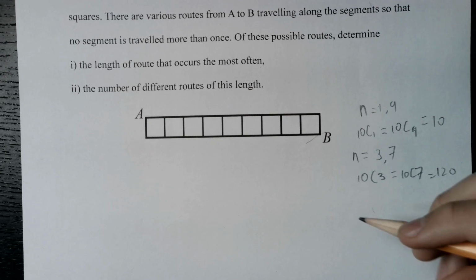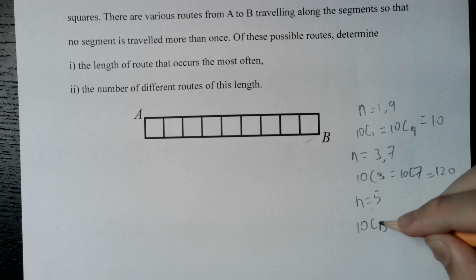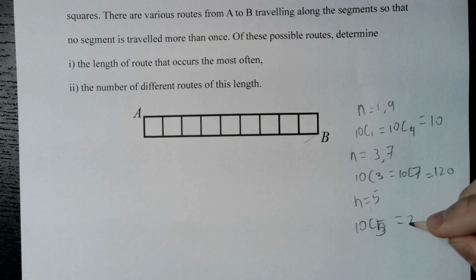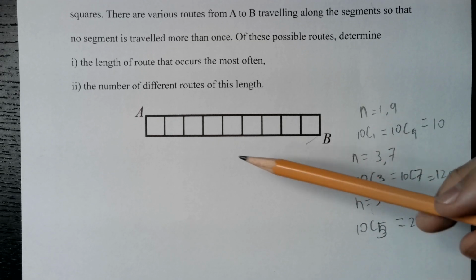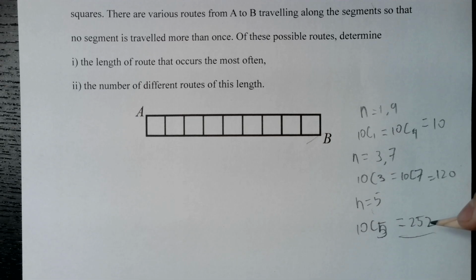And finally, we have n equal to 5. Here it's going to be 10 choose 5, and this is equal to 252. This means that if you're going to cross vertically 5 times, there will be a total of 252 ways to do this. So the number of routes that occurs the most often has to be 252, and the reason why is pretty simple: this is the one that occurs the most.